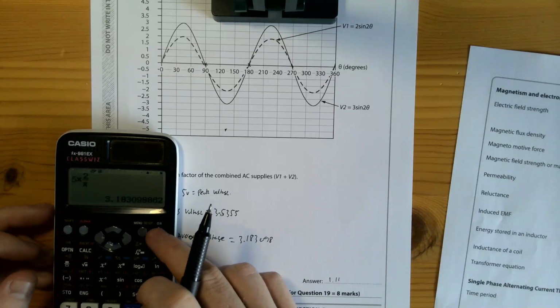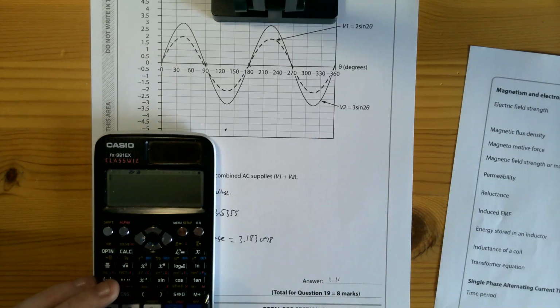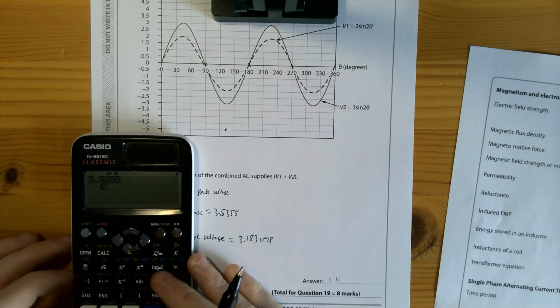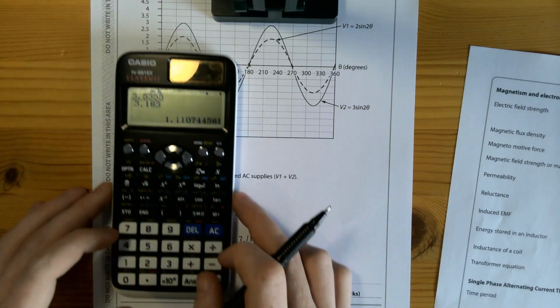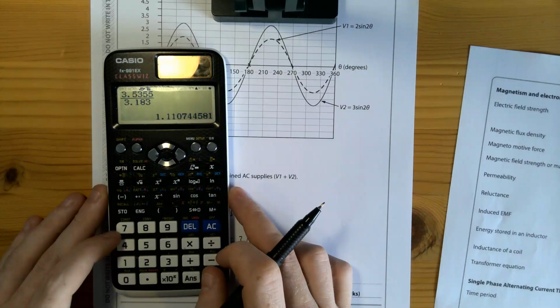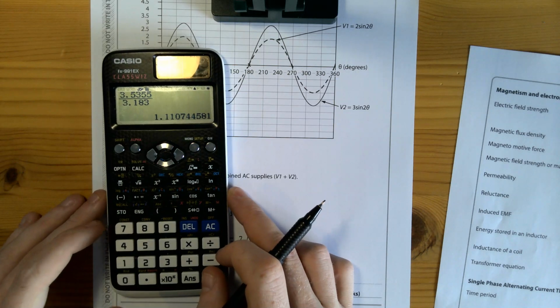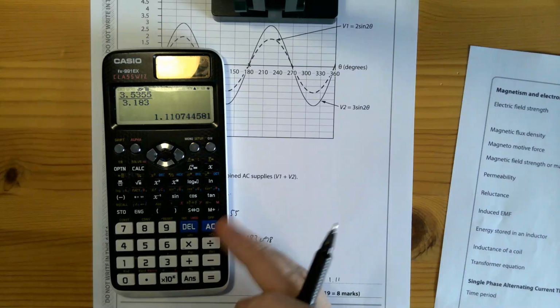So, 3.5355 over 3.183 equals 1.11, oh sorry you can't see that, 1.1107. Okay, you could put the exact values in there if you want.